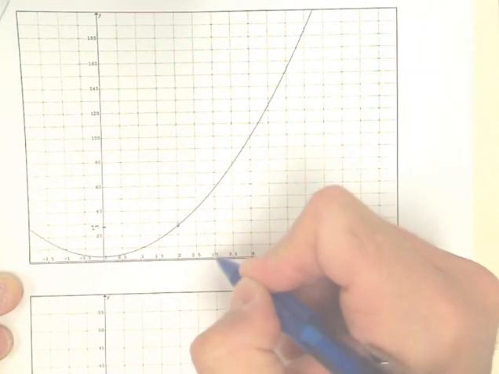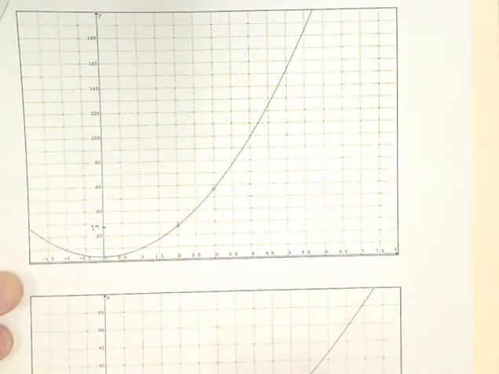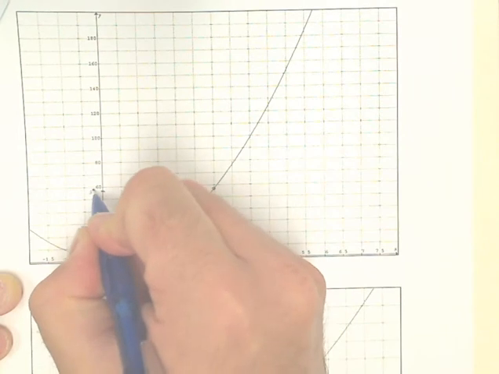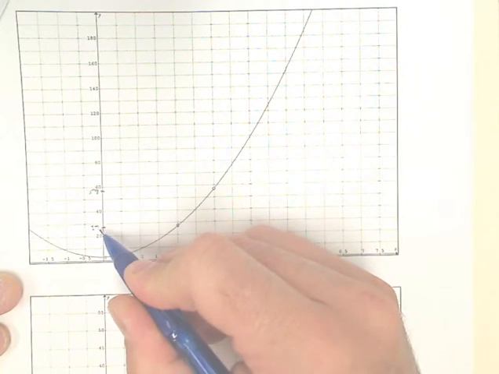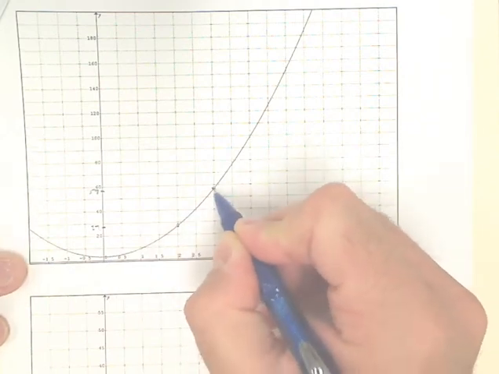After 3 seconds, we have to recalculate how far the car has gone. So we plug 3 into that equation. 3 squared is 9, times 6 is 54, plus 3 is 57. So let's talk about what we do now. After 2 seconds, the car had gone 27 feet. After 3 seconds, the car had gone 57 feet.